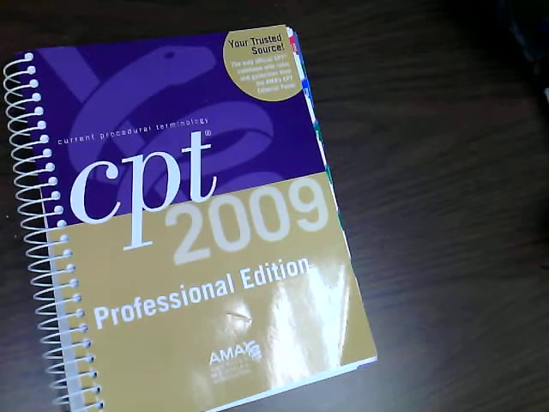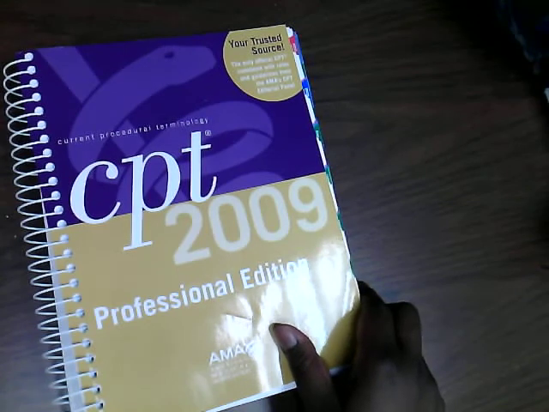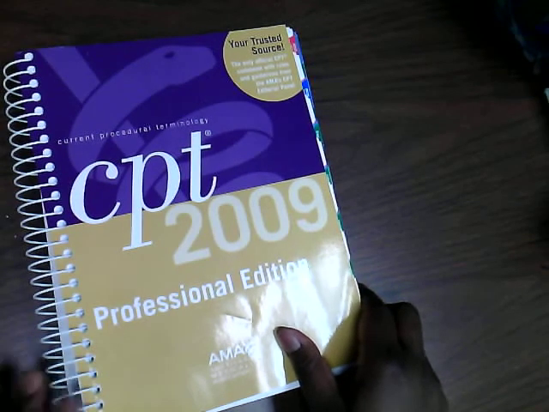The study guide says, the body was sent to the county medical examiner's office for a forensic autopsy, which was performed by Dr. Stein. So again, that's number 15 in the study guide, and we're doing a charge for forensic autopsy.